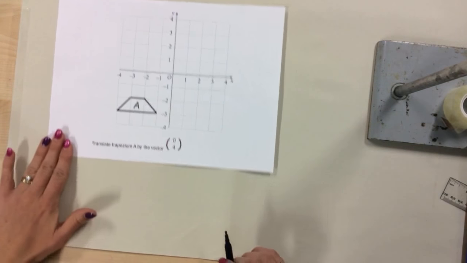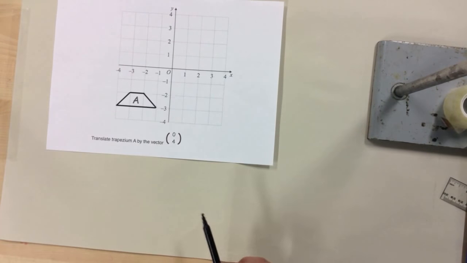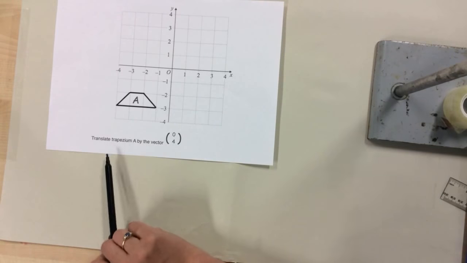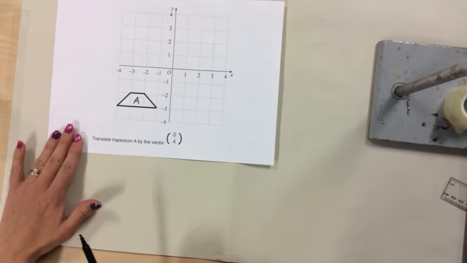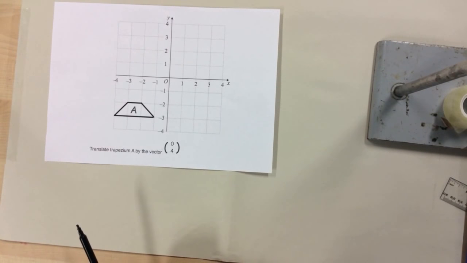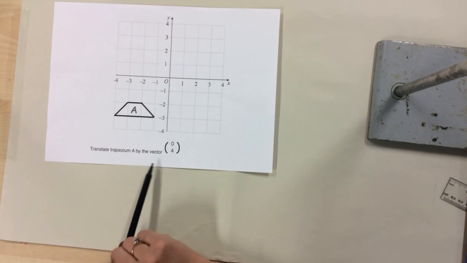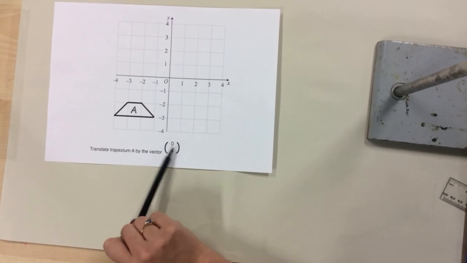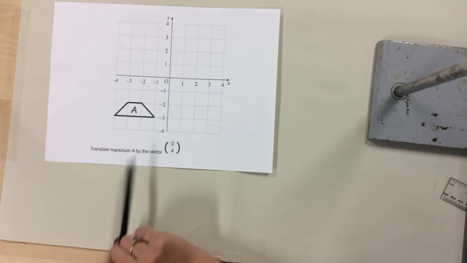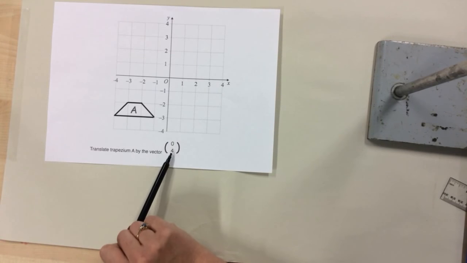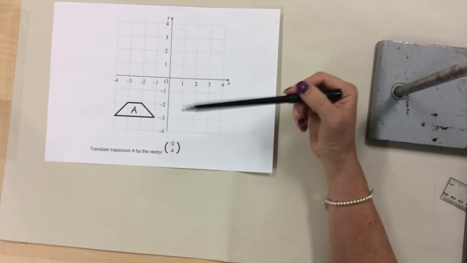The next one that could possibly come up might be a translation. So this is one here. So we've got different types of translations, which we are going to be having a look at tonight. This is one particular type of translation. And this one is about thinking about moving it with a vector. So the top number in a vector tells you which way it's going to be moving on the x-axis, and the bottom number tells you which way it's going to be moving on the y-axis.